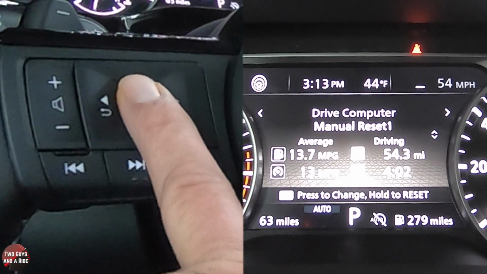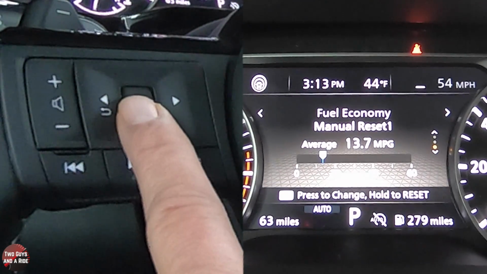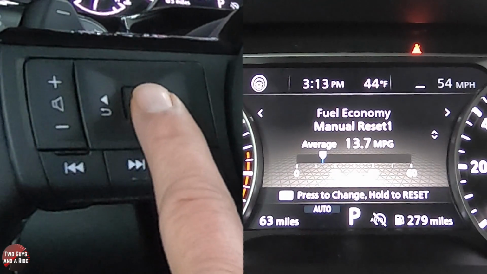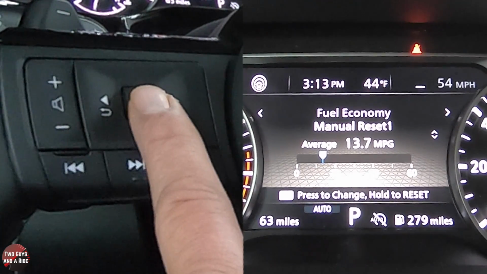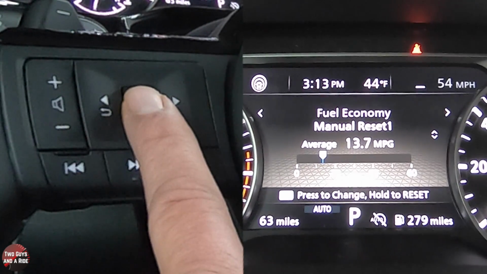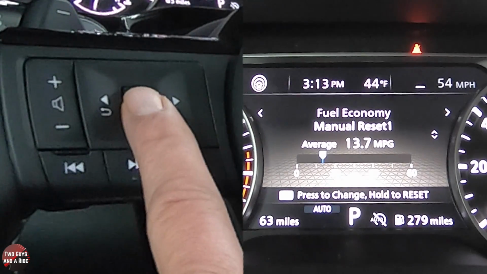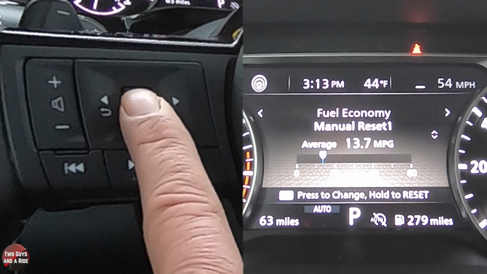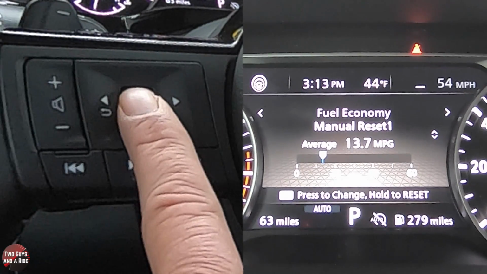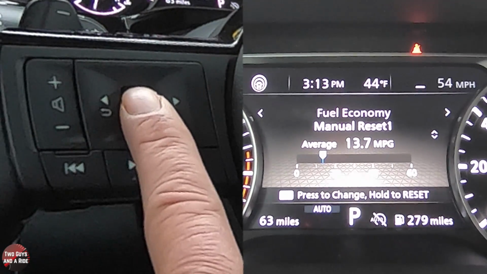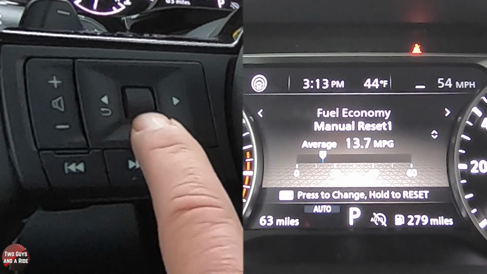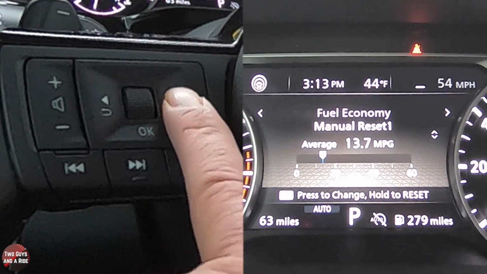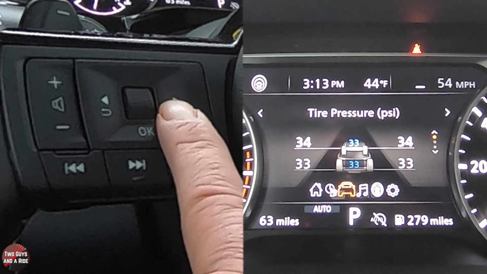Now I still have another screen, so I'm going to go down one more. And here I have average fuel economy. Now you notice it says manual reset 1. So you just manually reset it so the car doesn't reset it for you. You can also set it so that the car resets it for you, and we'll see that a little bit later. Okay. Let me go one more to the right, and we're going to switch over to the car icon.